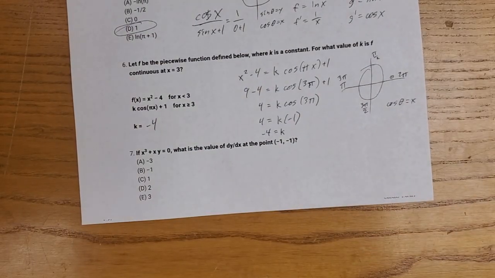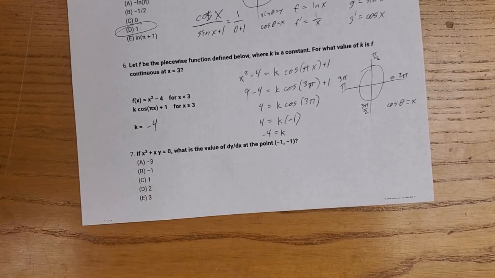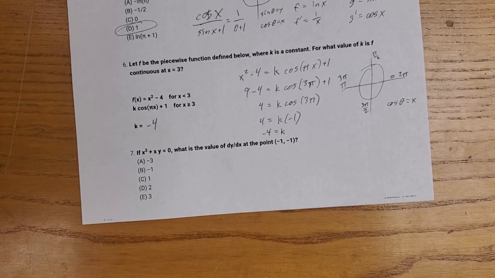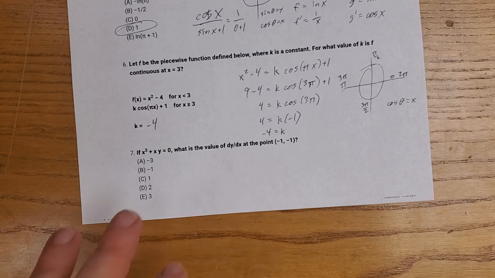Okay, number 7. If x cubed plus xy equals 0, then what is the derivative, dy dx, at the point -1, -1? Because we have the x and the y together on one side of the equation, it kind of looks like this is going to be one of those implicit differentiations, which are kind of confusing and hard to do, and maybe we're skipping.